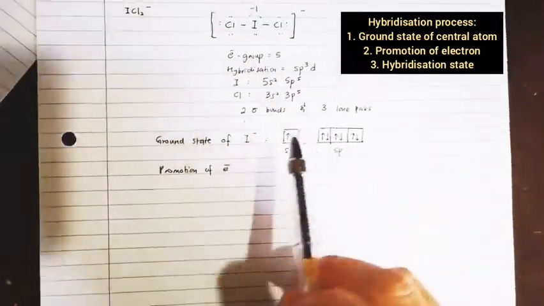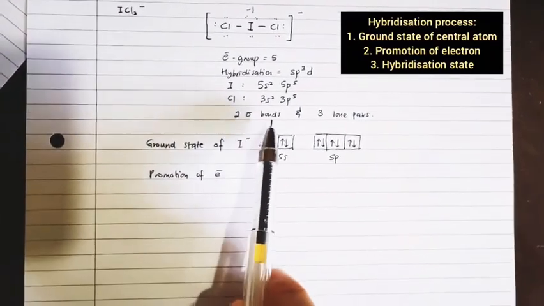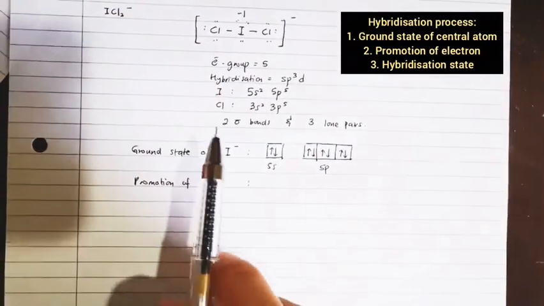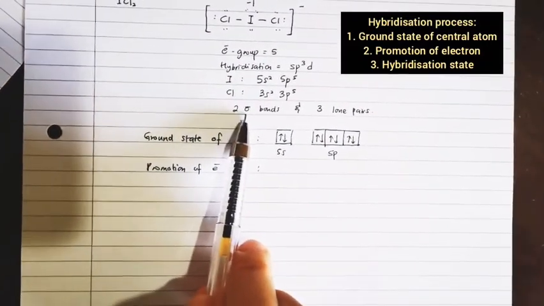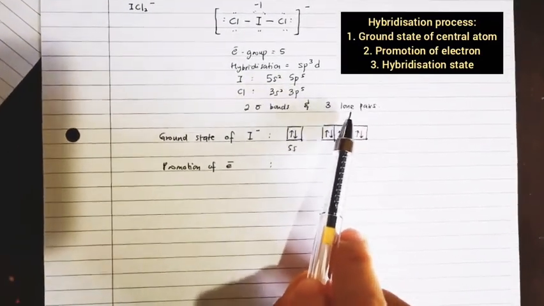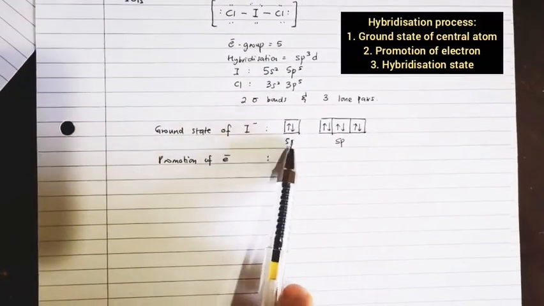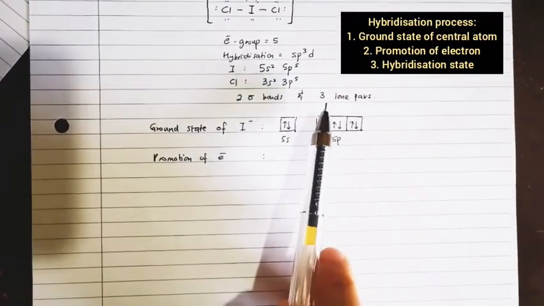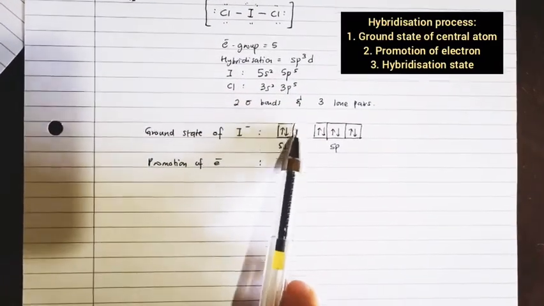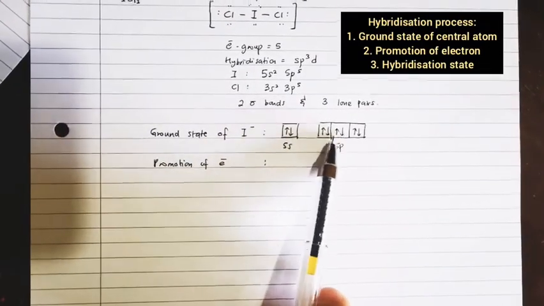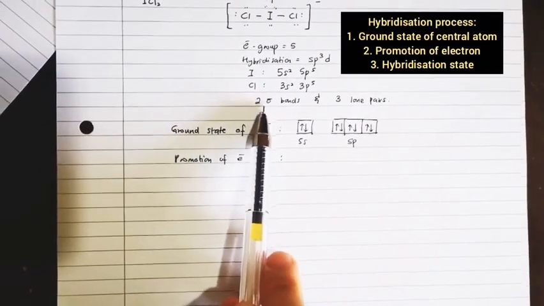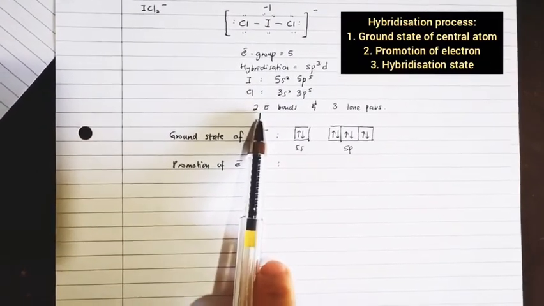Now, in this structure, we have 2 sigma bonds and 3 lone pairs. Refer to our previous video. Sigma bonds need 2 single electrons. 3 lone pairs need 3 pair electrons. Now look at our ground state of I minus. We need 3 pair electrons for our lone pairs. So 1 pair electron, second pair electron, third pair electron. And now we have 2 sigma bonds, which need 2 single electrons.